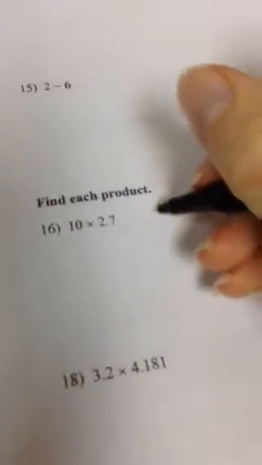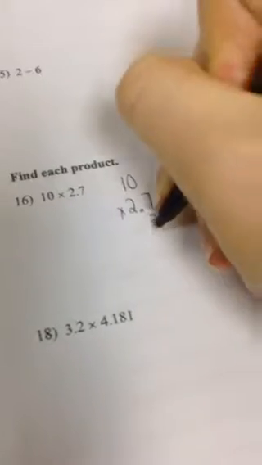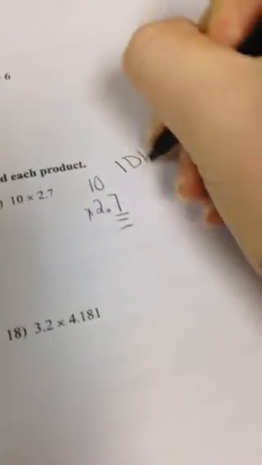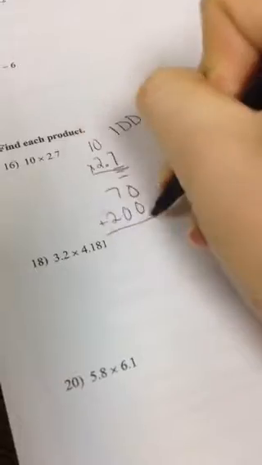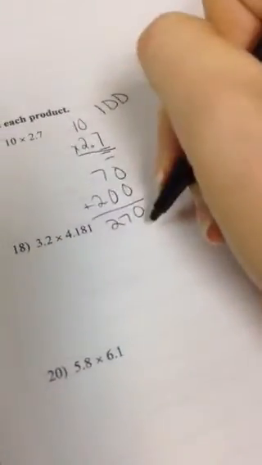when you have multiplication with decimals, set it up vertically, count how many digits you have behind the decimal. I have 1 digit behind the decimal, 0, 7, and I'm just multiplying. I add them together. I get 270, but I need to move in my decimal 1 place value, and I get 27 and 0 tenths, or just 27.